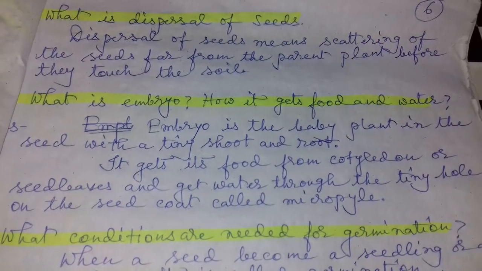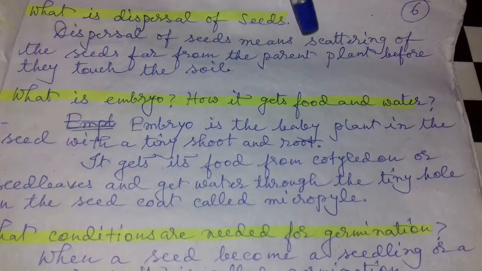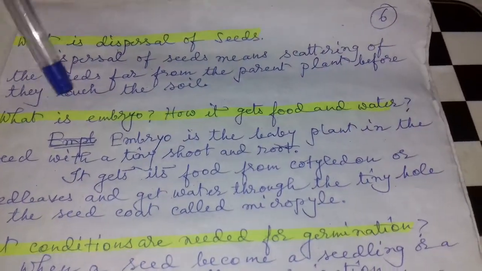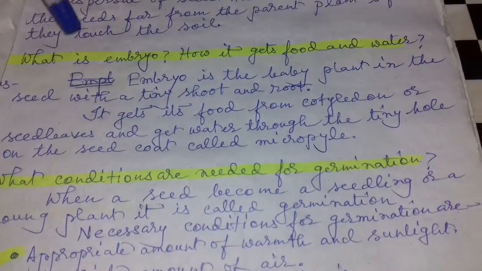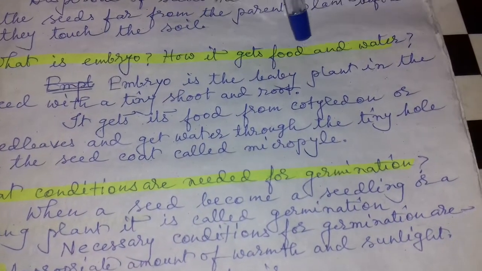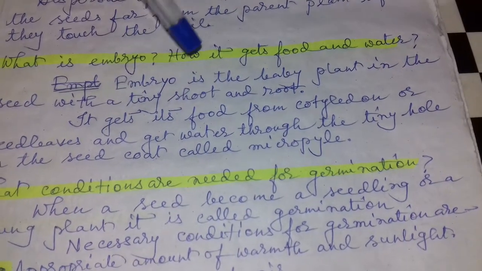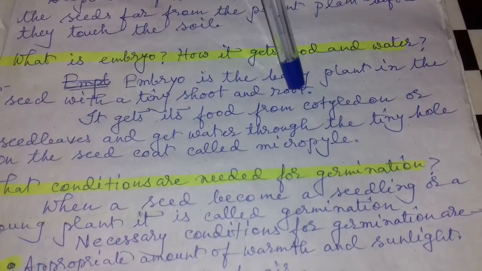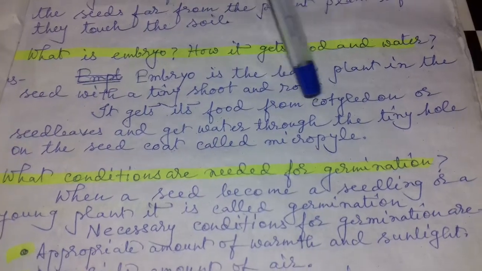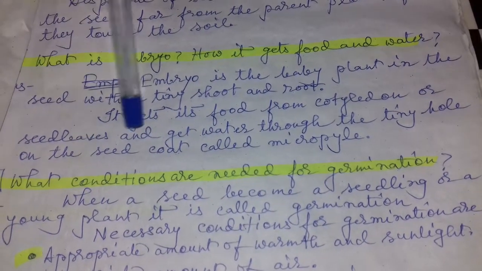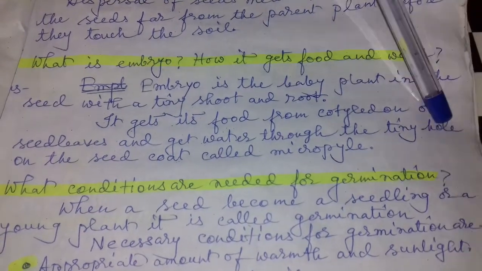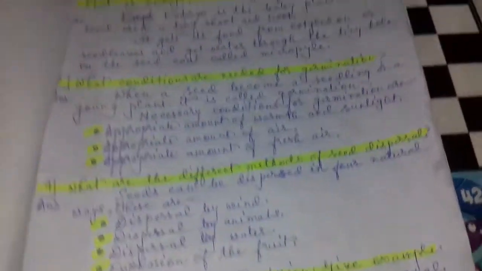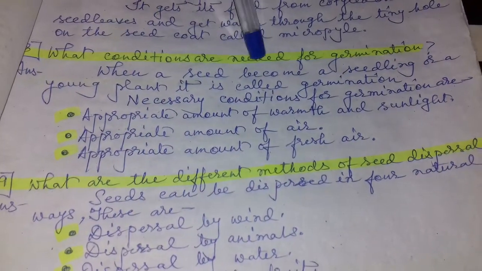Now, what is dispersal of seeds? Dispersal of seeds means scattering of the seeds far from the parent plant before they touch the soil. Next question, what is embryo? How does it get food and water? Embryo is the baby plant in the seed with a tiny shoot and root. It gets its food from cotyledon or seed leaves and gets water through the tiny hole on the seed coat called micropyle.